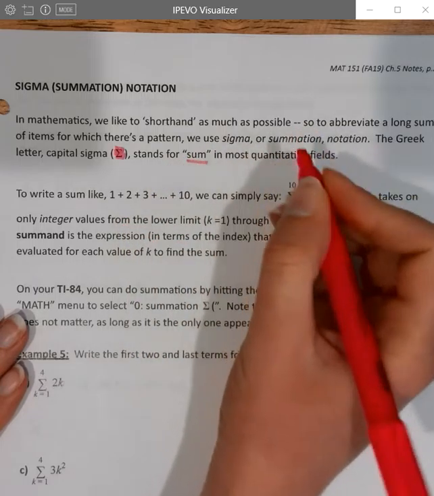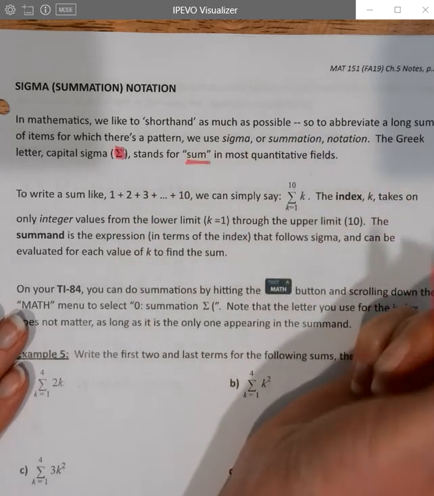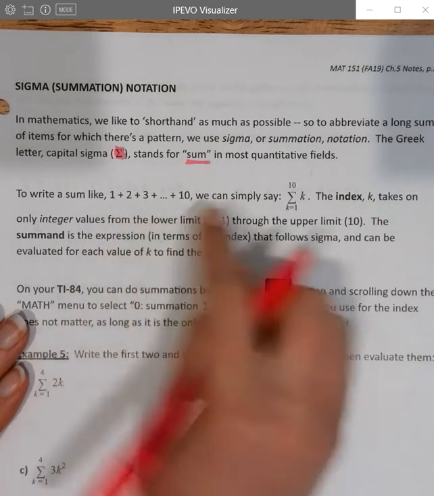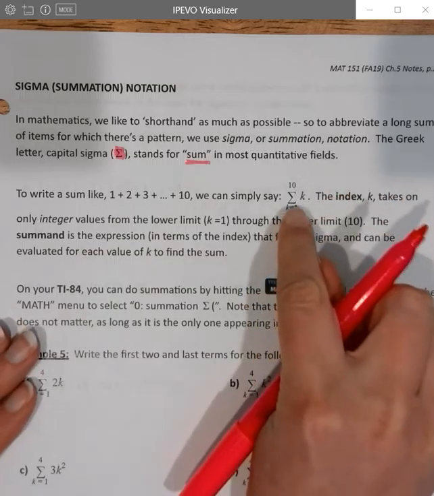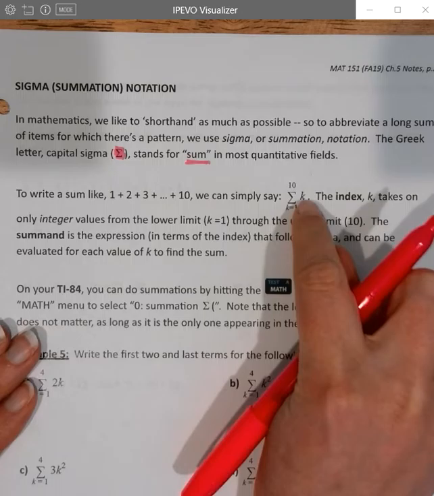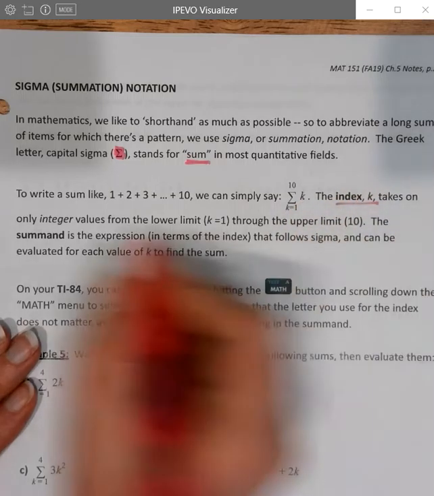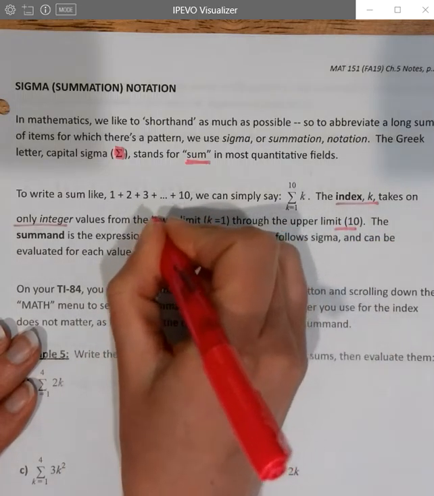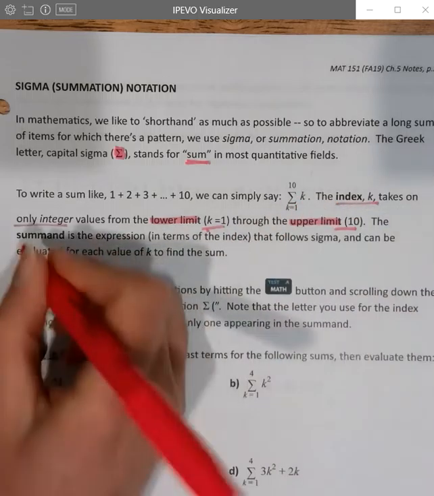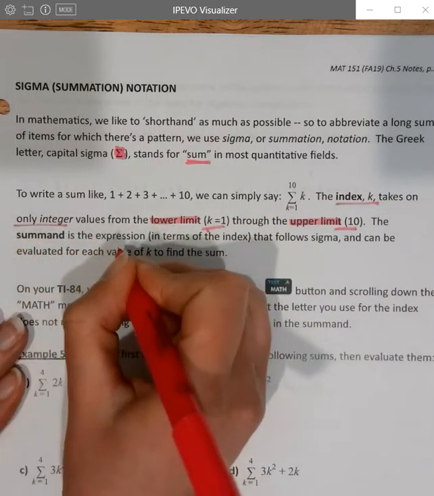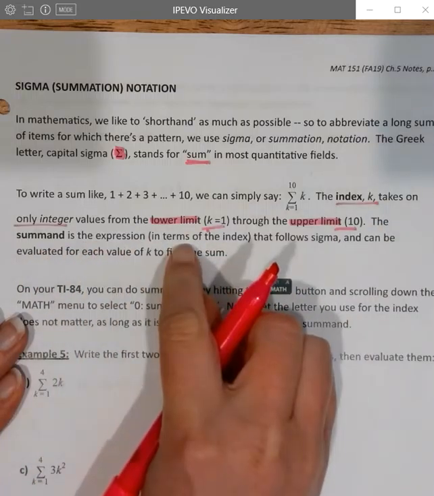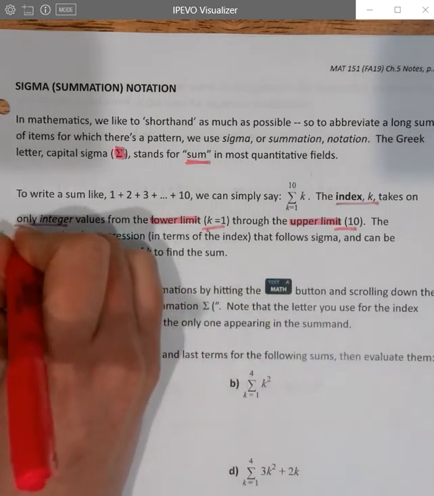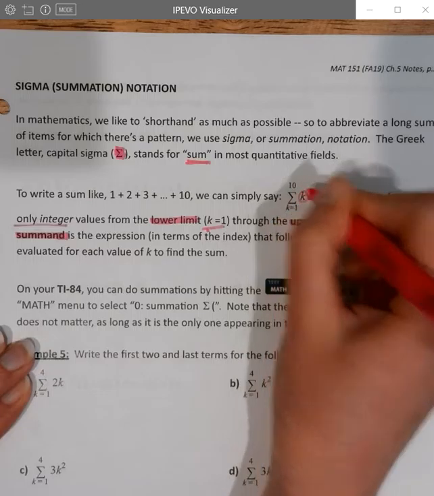So sigma is going to stand for sum, and to write a sum, like 1 plus 2 plus 3, etc., plus 10, we can simply say that we're going to add up k values from 1 to 10, and we're adding up the k. So k is called the index, and it takes on only integer values from the lower limit through the upper limit. So we have to look at our lower limit and our upper limit, and then the argument, the summand, is the expression in terms of the index that follows the sigma. It's the thing you're adding, the k. And it can be evaluated for each value of k to find the sum. So in this case, the summand was just k.